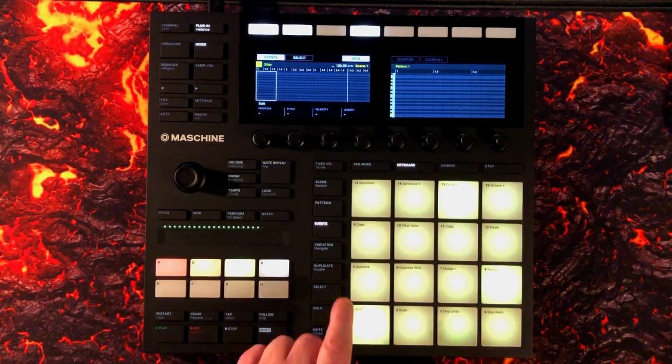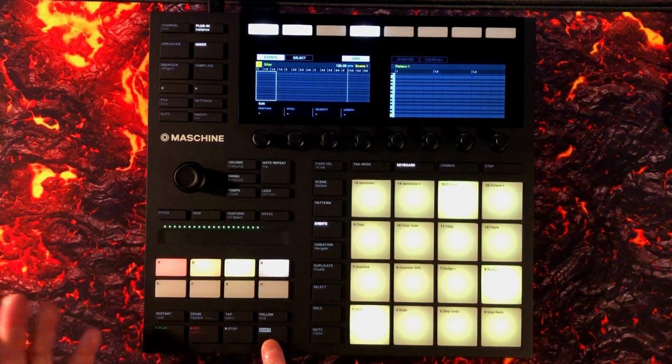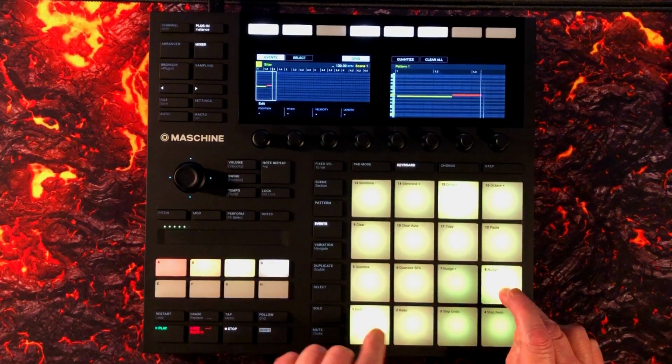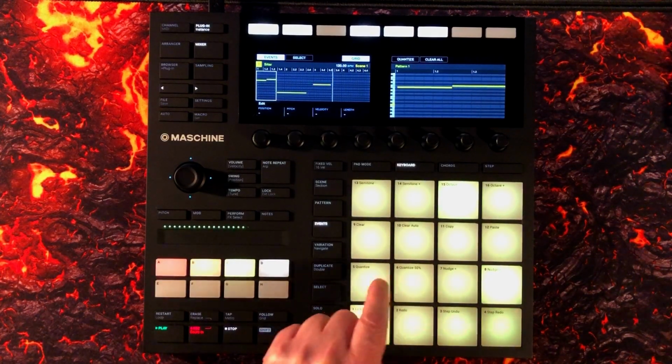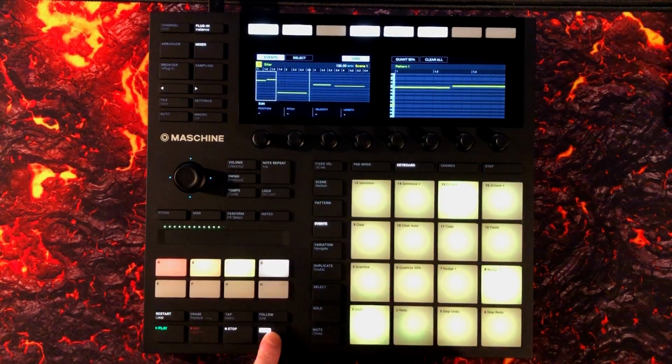This mad temptation to make things wobble. Right, so that's pretty cool. We record that quickly. So again, shift, record, gives us a count in. Stop, shift, quantize.